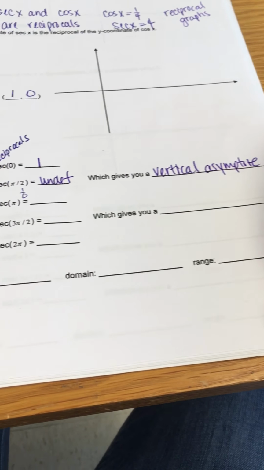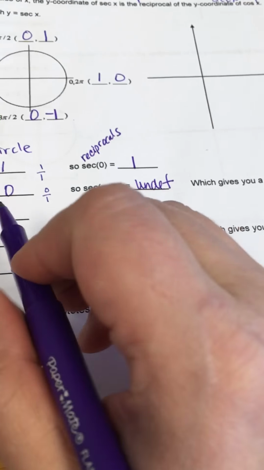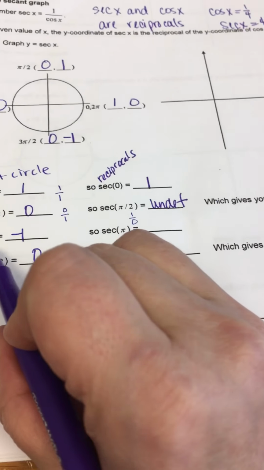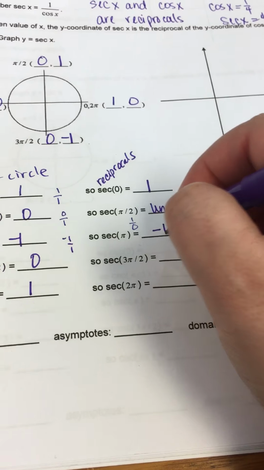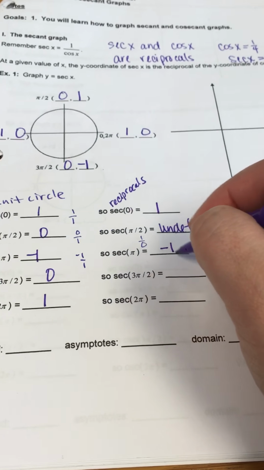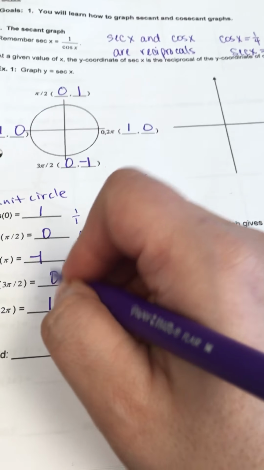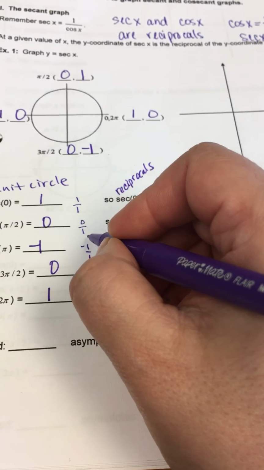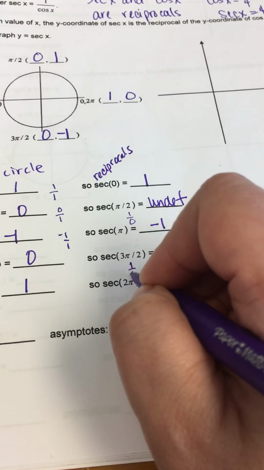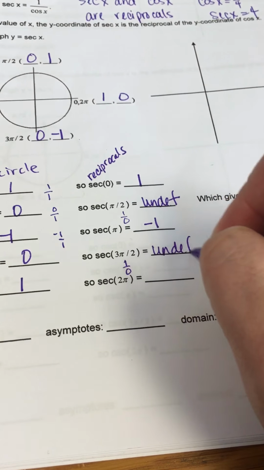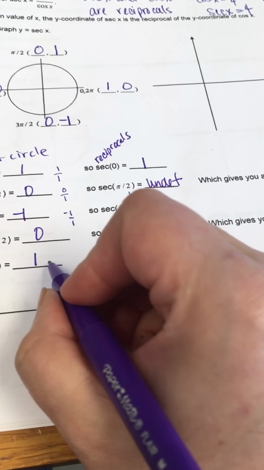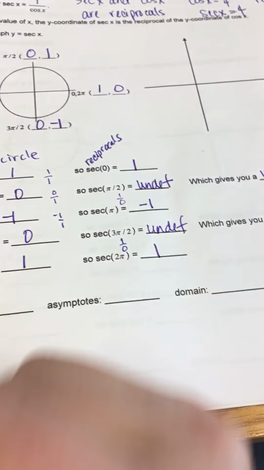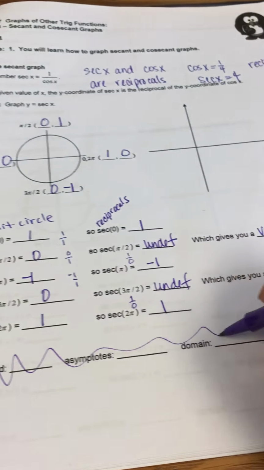I'll show you how to get these real quick, and there's nothing you have to calculate, just work it through. So at -1, it's 1/-1, so -1. 0 again is just like the one up here, 0/1. I flip it, I get 1/0. Again, that's undefined, so it's a vertical asymptote. Again, I have 1 here, so I get 1. I'm not going to ask you about this stuff down here, so don't worry about that.